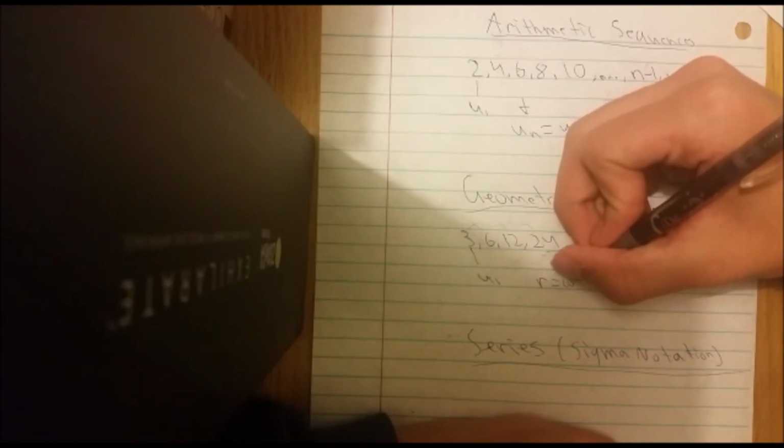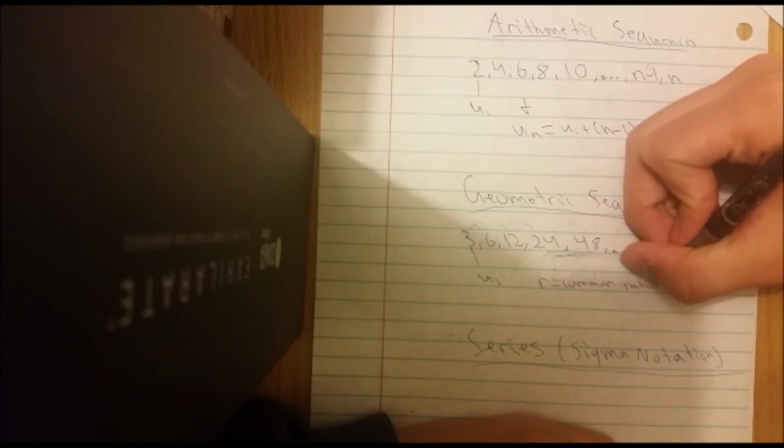For geometric sequences, like I said, the first term is U1 here. And the term that it's multiplied by every time, that's called the common ratio. And that's R. R equals common ratio. And I'm also going to write common difference for arithmetic sequences.